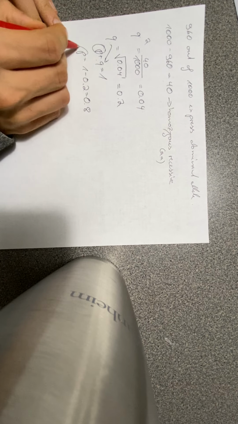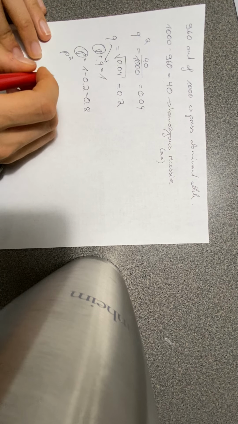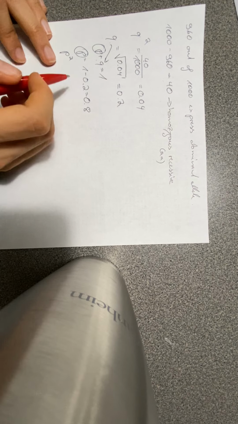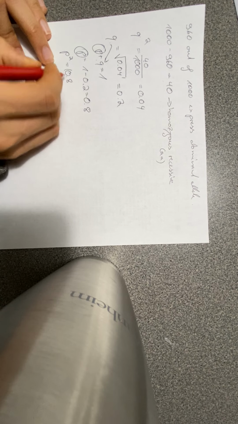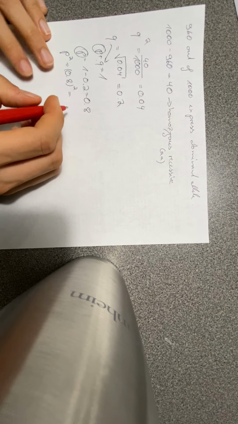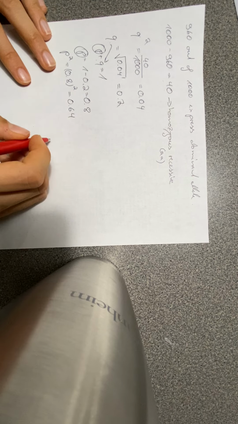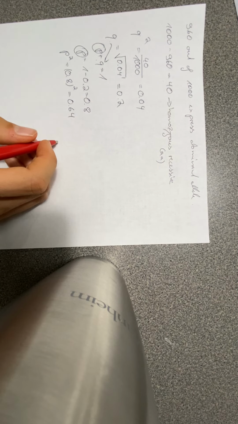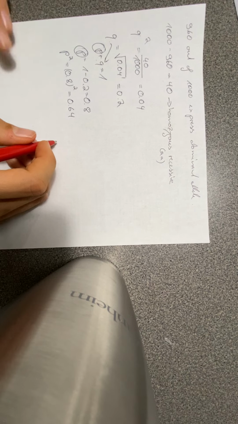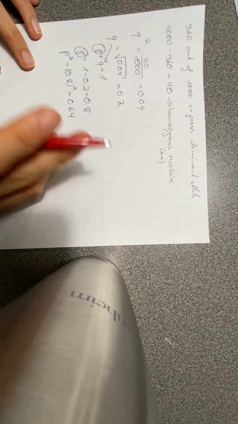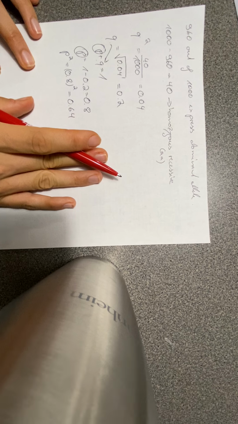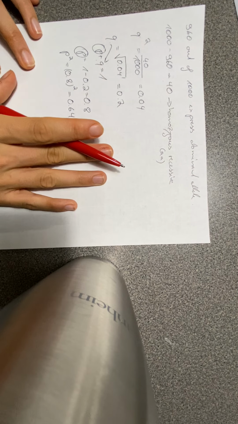So now with our P, we can get P squared, the frequency of big A, big A. We just need to square this one, and that would be 0.64 in this case. If it's a harder number, just use your calculator again. And now we have almost all the values we wanted to get.